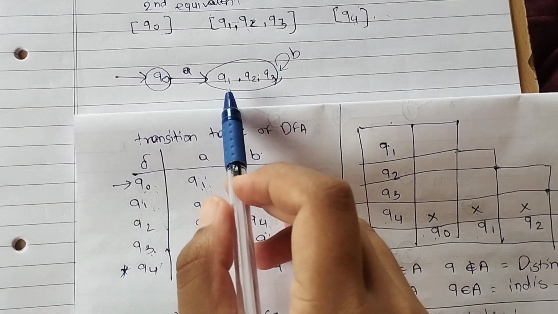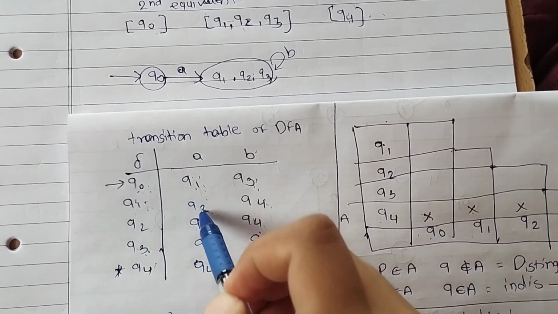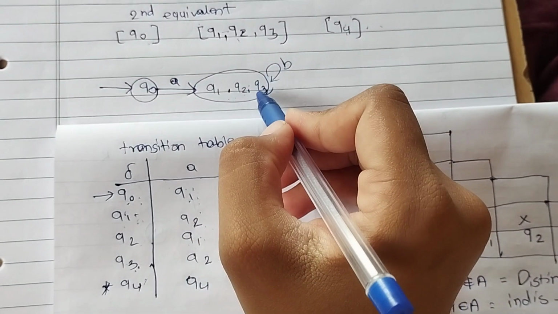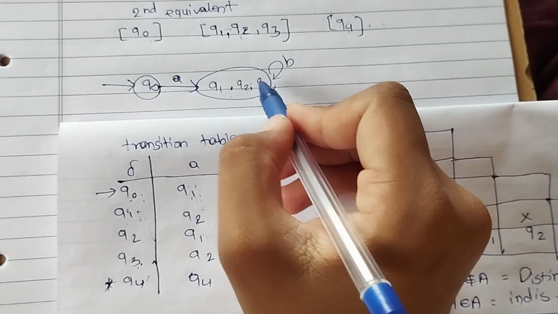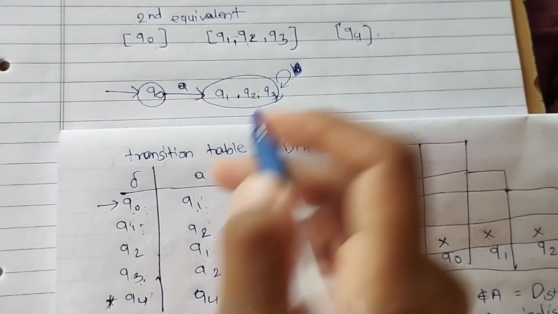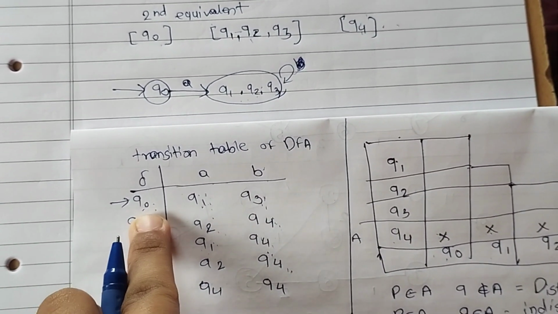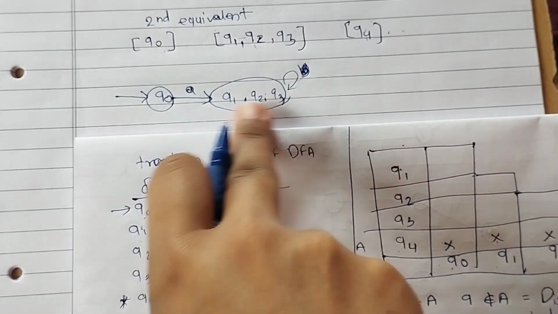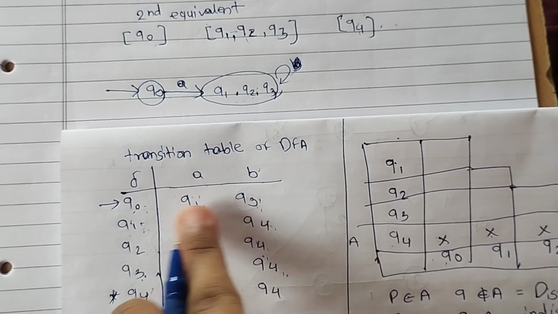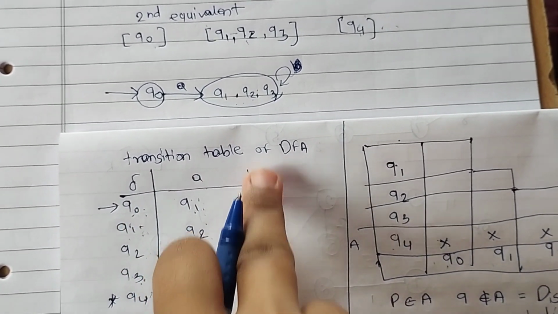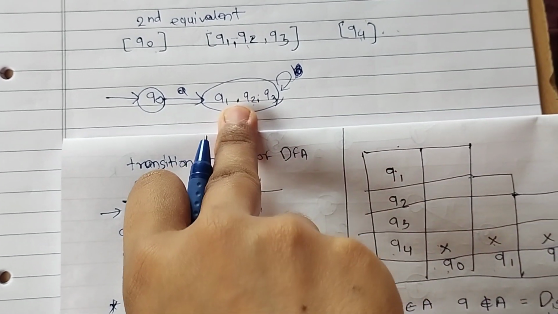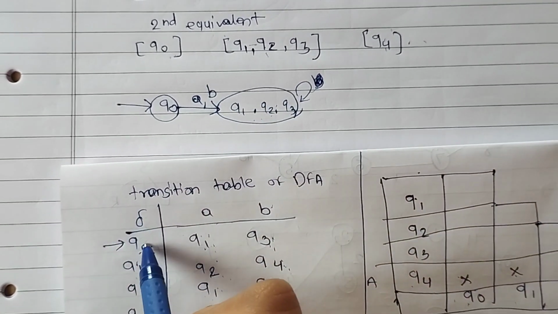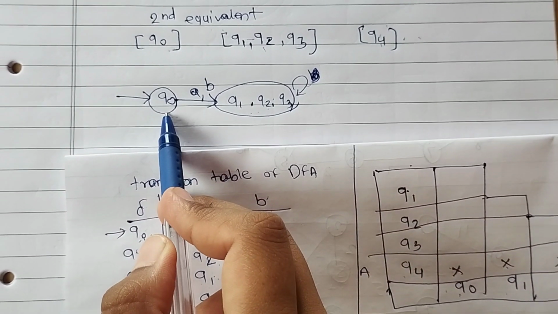Now this q1 reads a in q2, which is present in itself. Here we first see the q0. So q0 reads a in q1, and q1 is paired with q2 and q3, so this state we draw here. And q0 reads b in q3, and q3 is also part of this group, so here a and b, we check the transitions of q0.